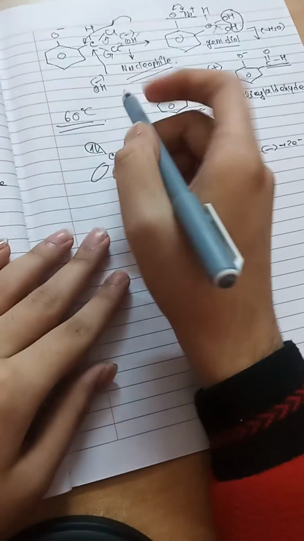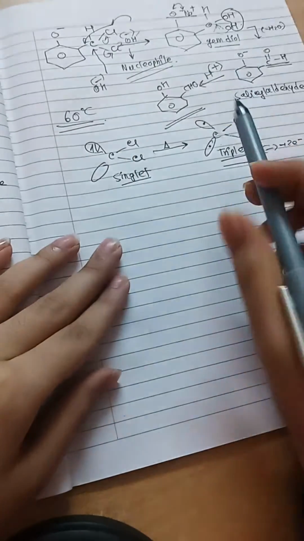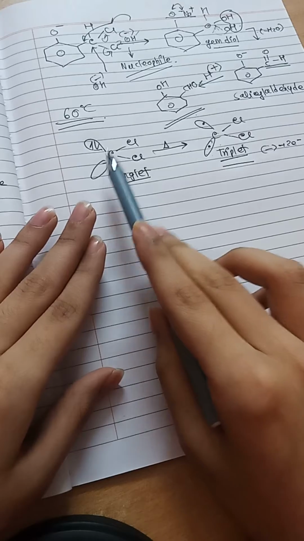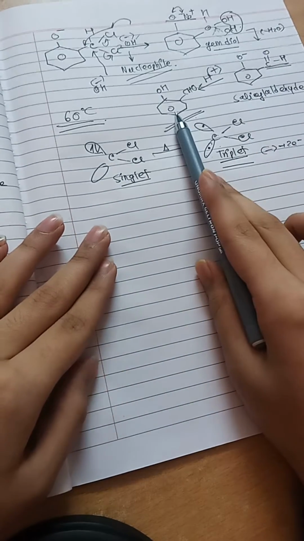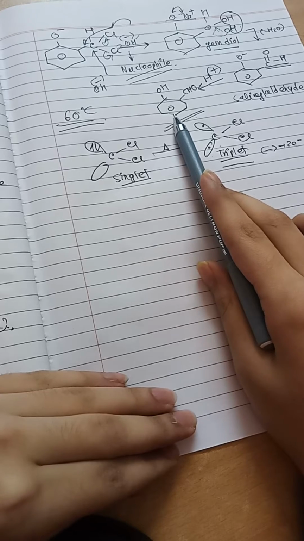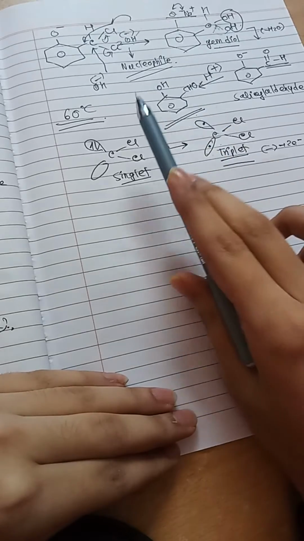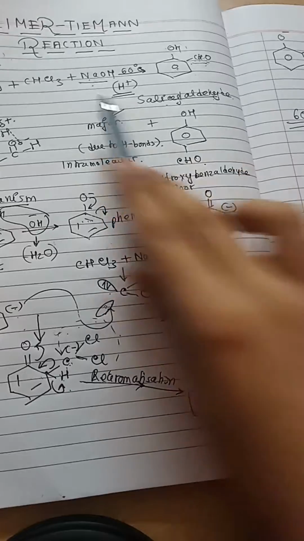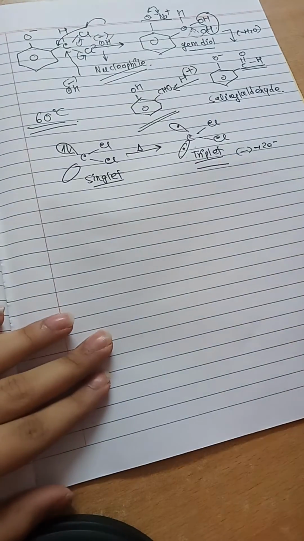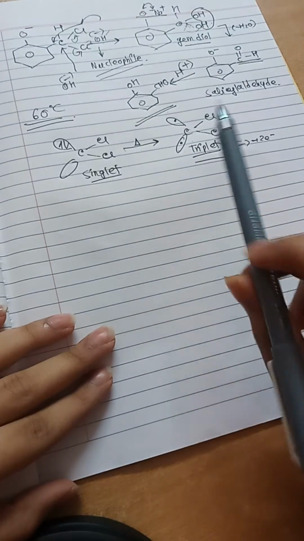So if we maintain the temperature at 60 degrees Celsius, then the singlet carbene won't convert into the triplet carbene, and we will be able to obtain the successful product, salicylaldehyde. Okay. Yes, and another important thing is, unless we provide this H plus, it will exist in the phenoxide state. Okay. Now there is another Reimer-Tiemann reaction.